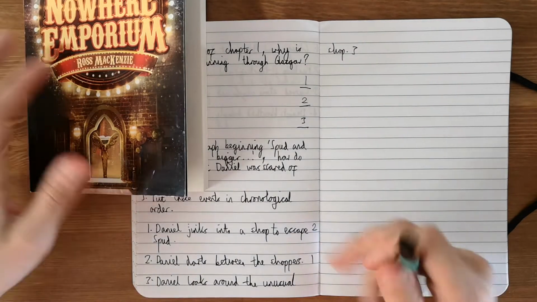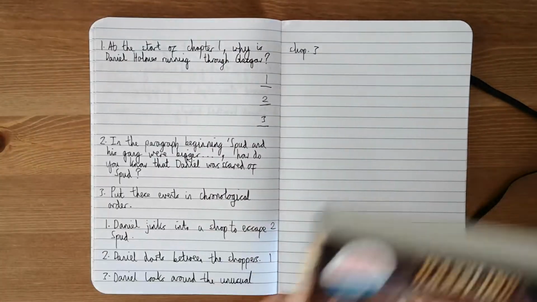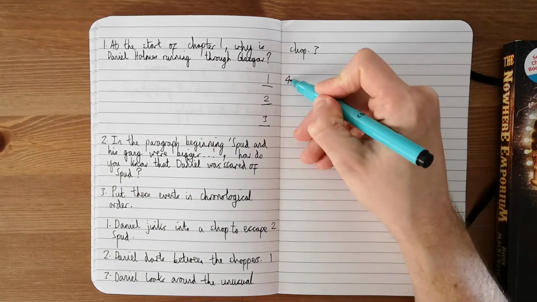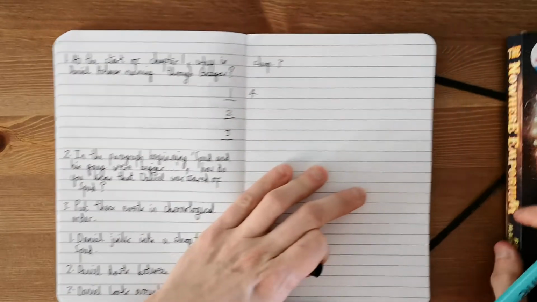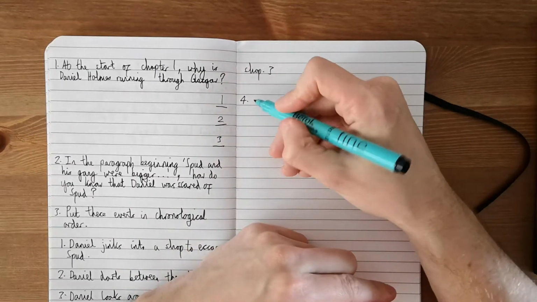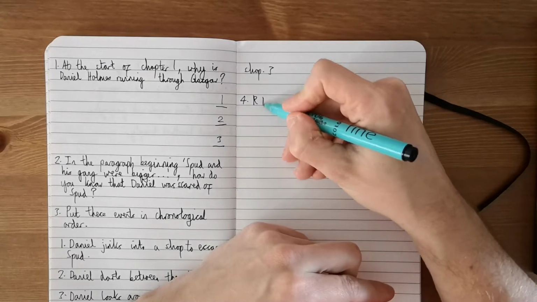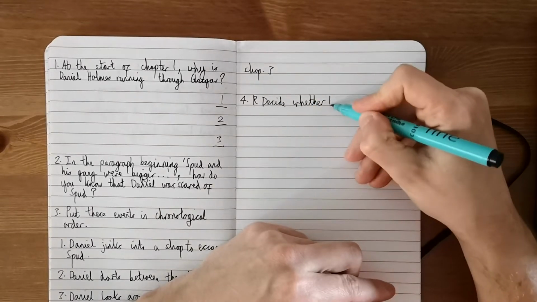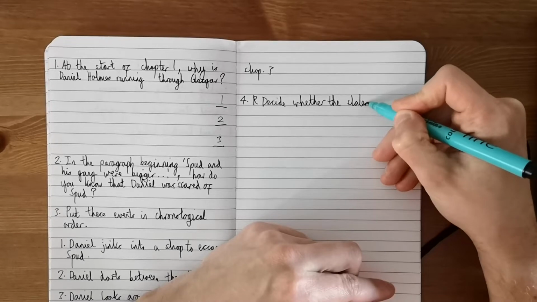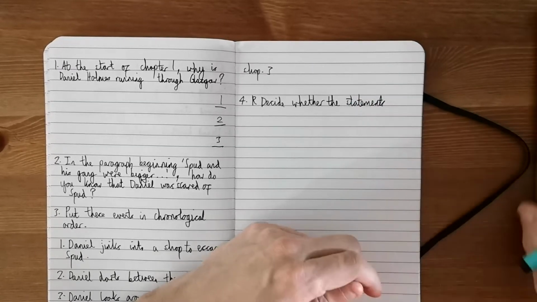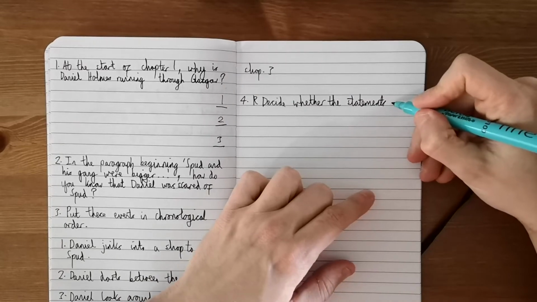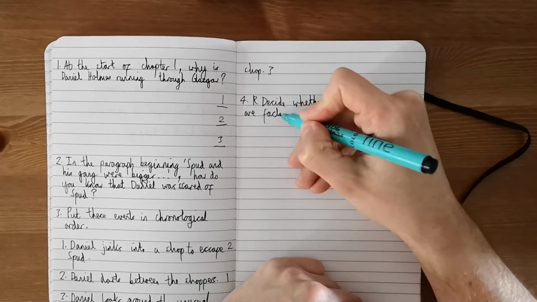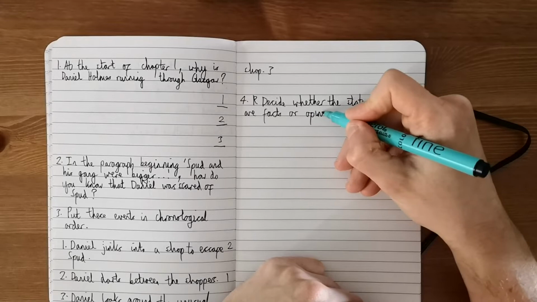Statement of fact and opinion. Now, I said at the beginning that any time we use adjectives, that's normally a sign of these things being an opinion. So you want to be putting things in there that are a mix. So, decide whether the statements below are facts or opinions.